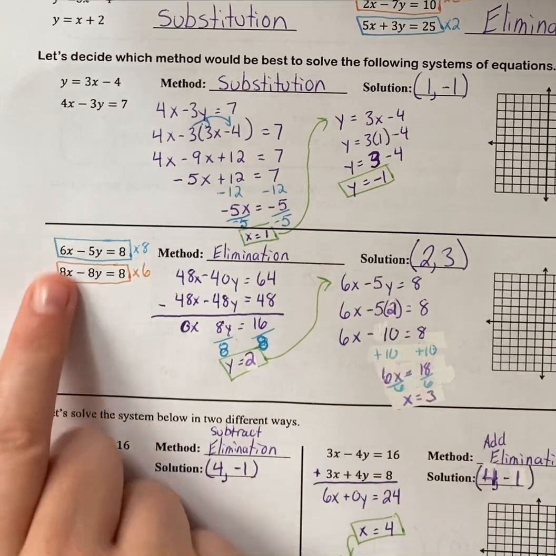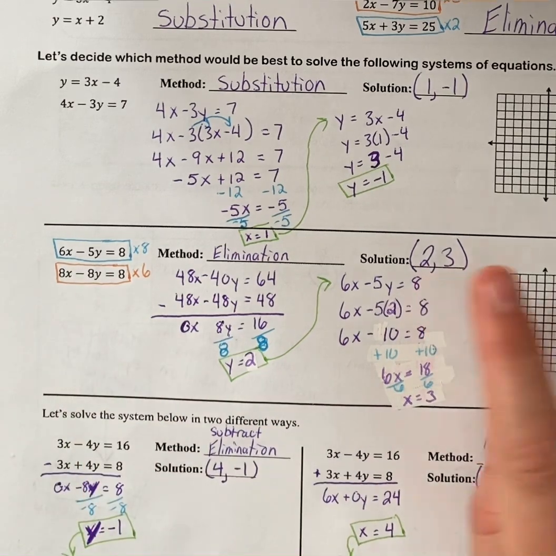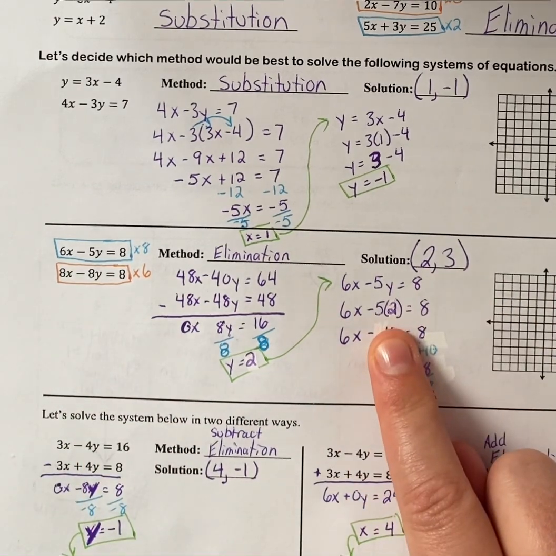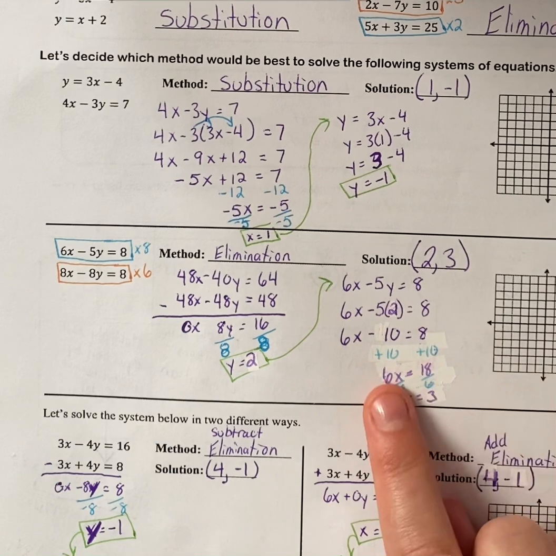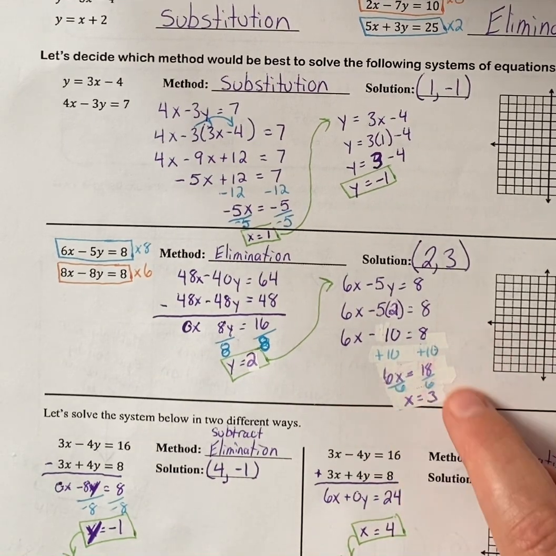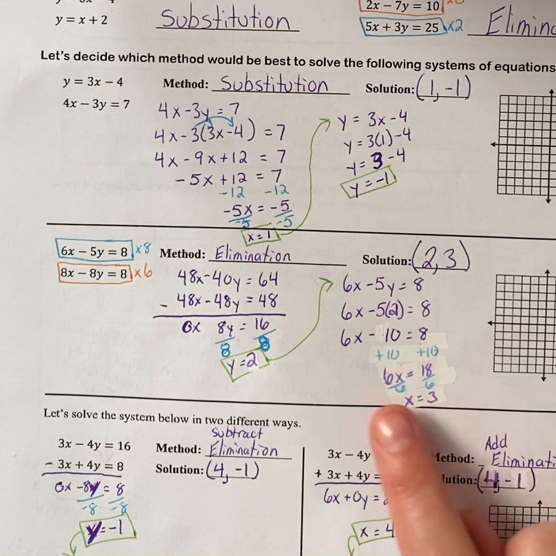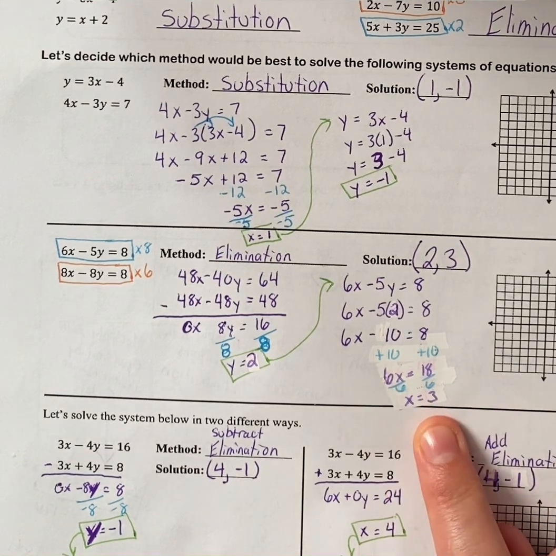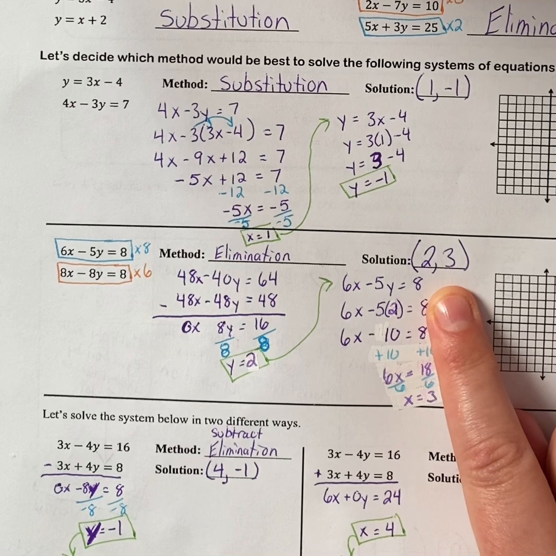There isn't really a nice equation, so I just grabbed the top one. 5 times 2 here gives me 10, add 10 to both sides, and that leaves me with 6x equals 18, divided by the coefficient in front of x in this case, and I end up with 3. So my final answer is 2, 3.